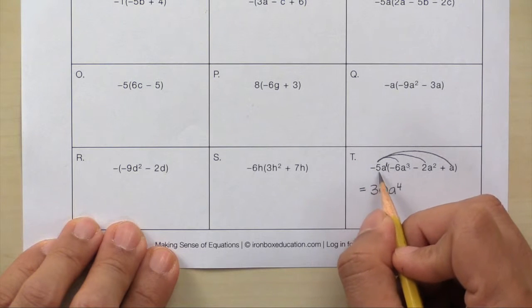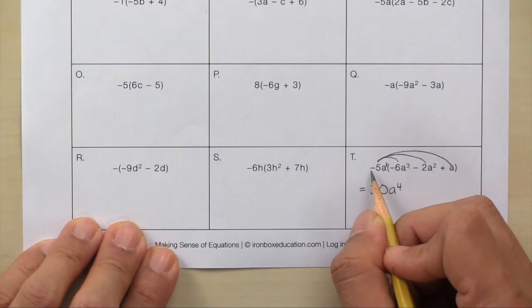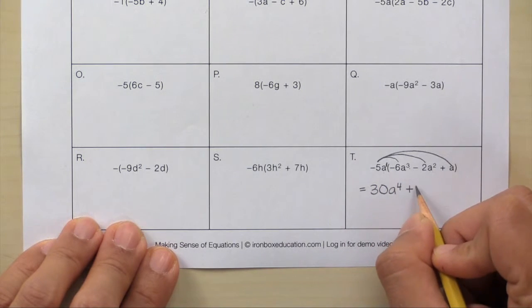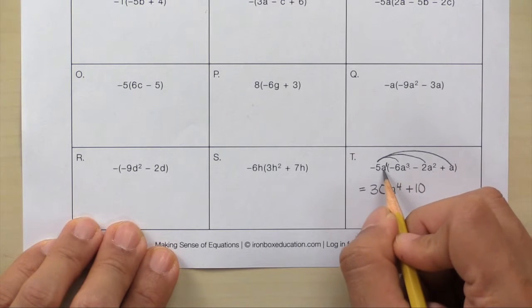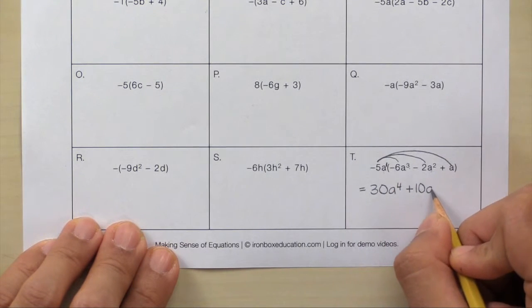Next, we have negative 5a times negative 2a squared. Negative 5 times negative 2 equals positive 10. A times a to the second power equals a to the third power.